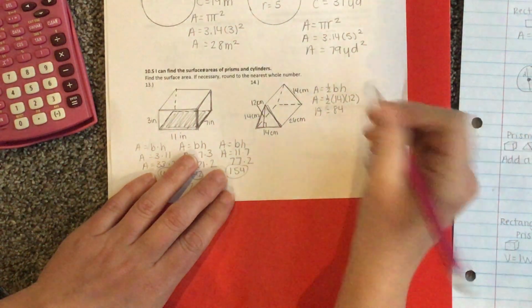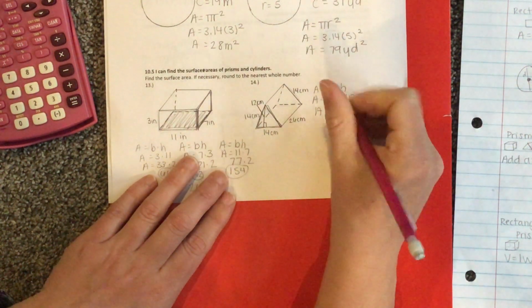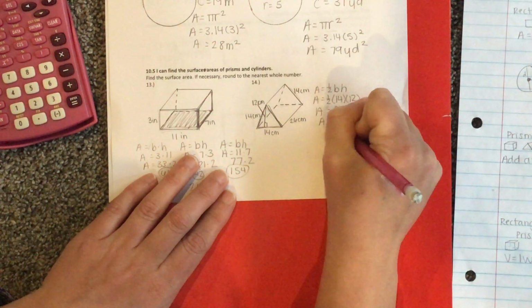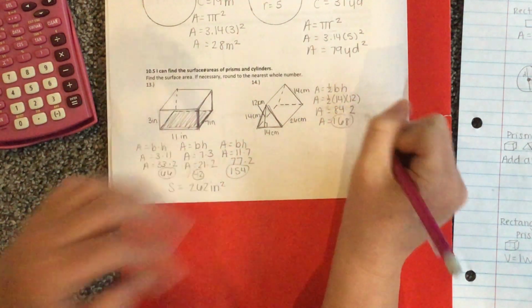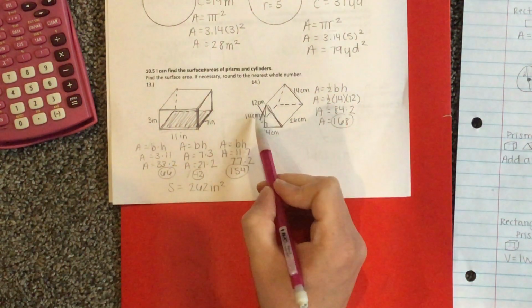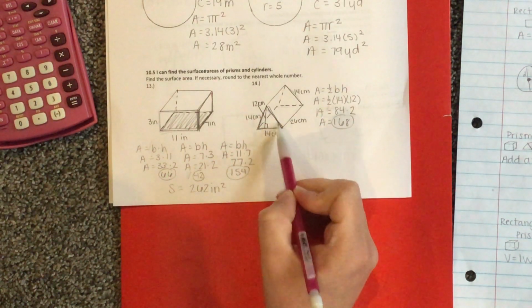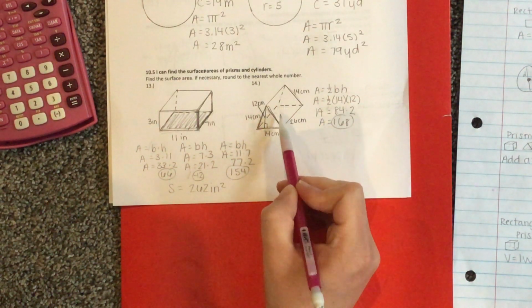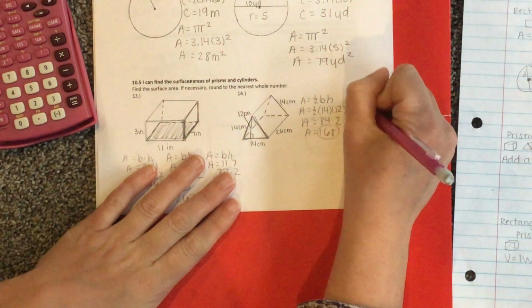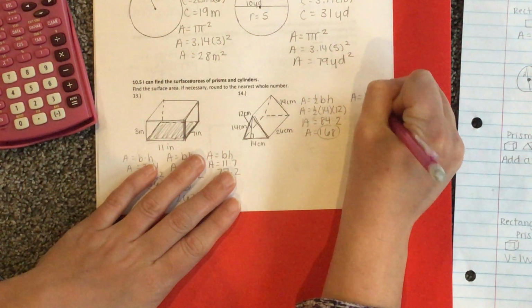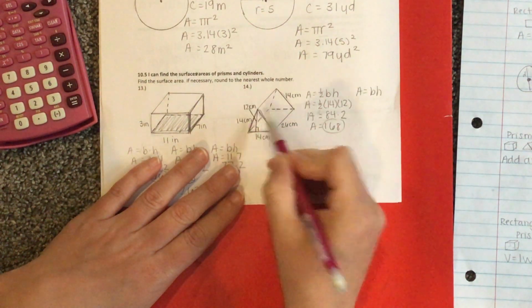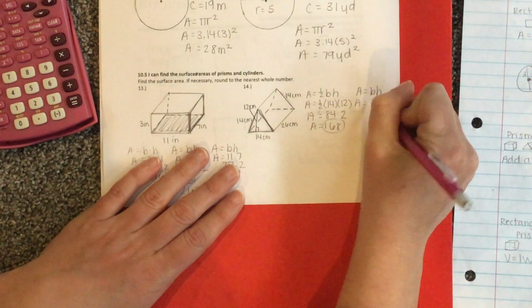Area of one triangle is 84. There are 2 of them, so I'm going to multiply it by 2. Save that number for later. Now this triangle, this base, is an equilateral. So that means all 3 of these rectangles are going to have the same dimensions. That does not always happen. This triangle is not always an equilateral.